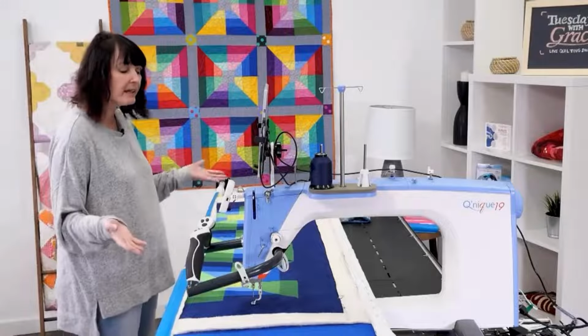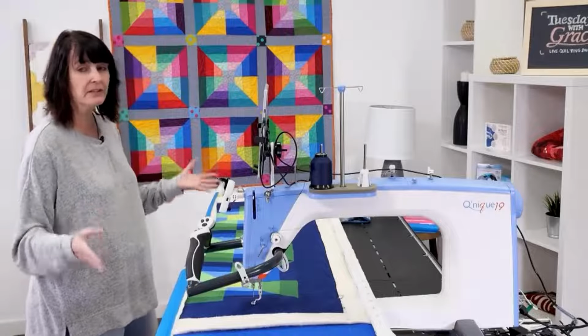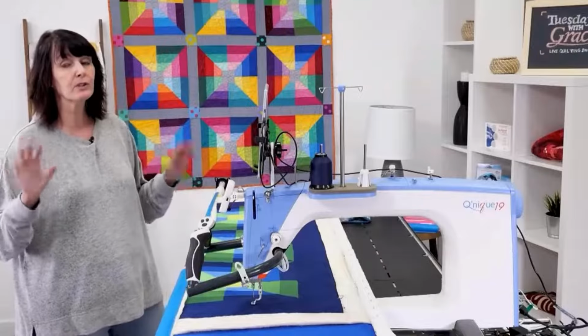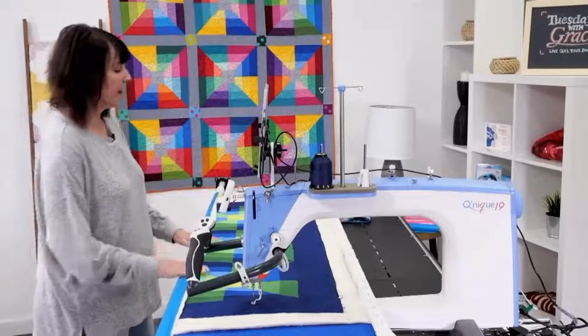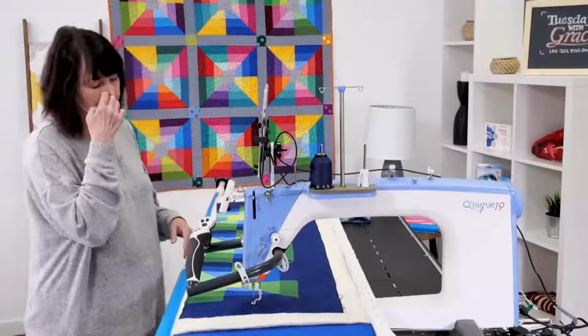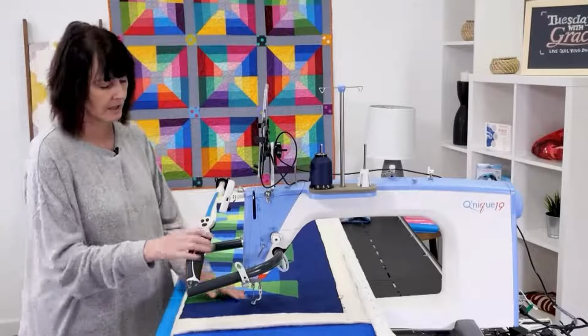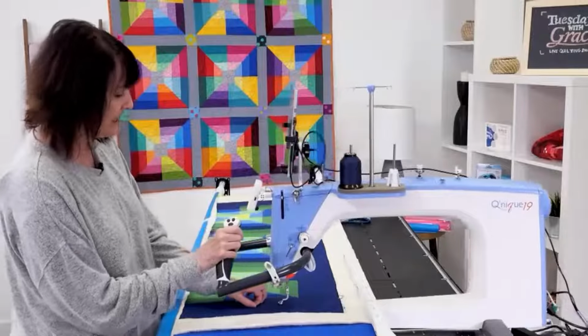So if you like quilting a section at a time down the edges, be my guest, because I'm all for quilting how you want to quilt. Okay, so now I'm going to take just a minute and change my thread. So it is the bright green thread.